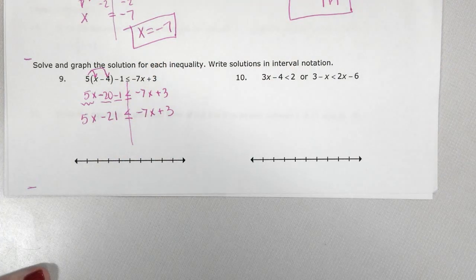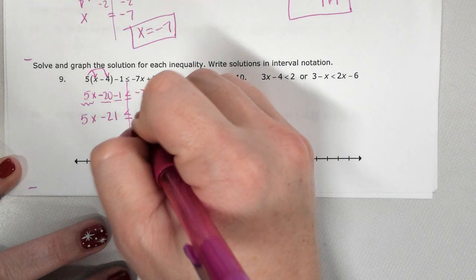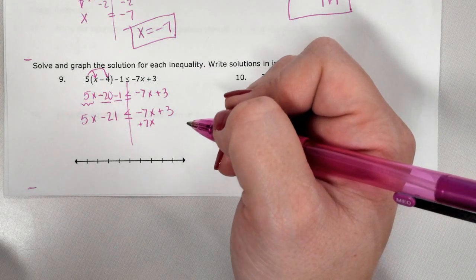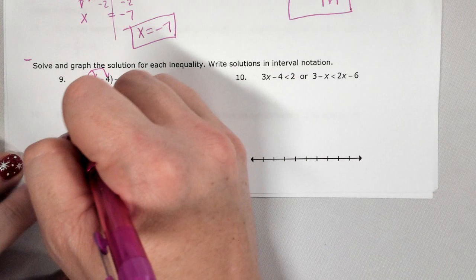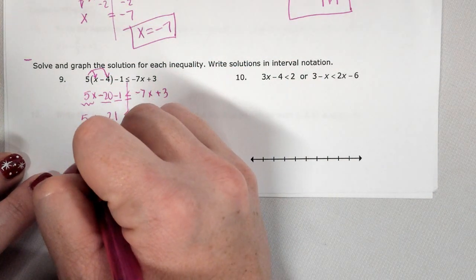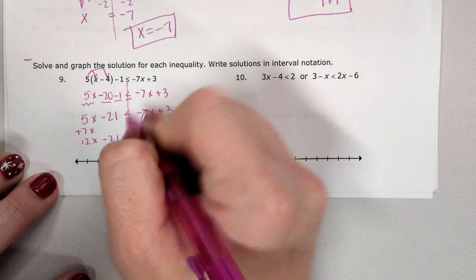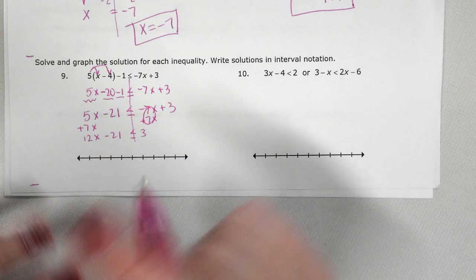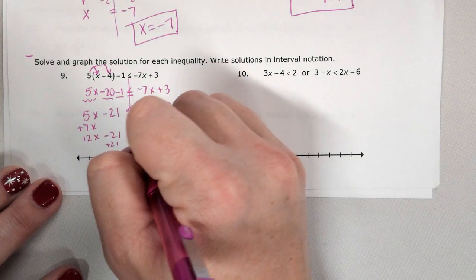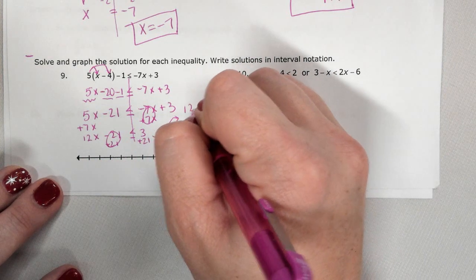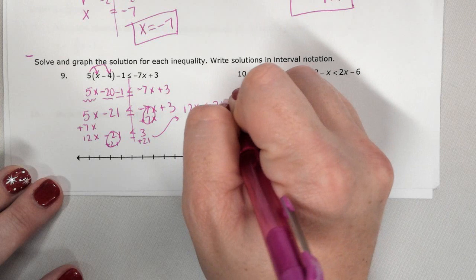So now that I have both sides simplified, my goal is to move my smallest x first. Now, you don't have to do that step first, but if I know that step, then I'm going to remember what to do next. So I'm going to add 7x to both sides, and I get 12x minus 21 is less than or equal to 3. Now I need to get my x by itself by moving my number that doesn't have an x, so plus 21, because that's the opposite. And I'm going to bring this over here. And I have 12x is less than or equal to 24.